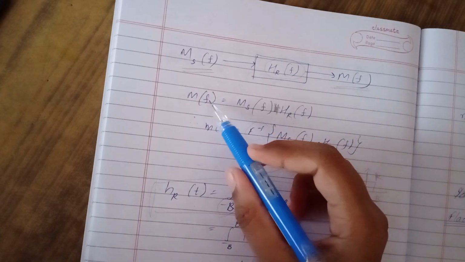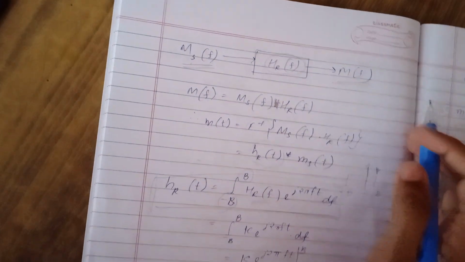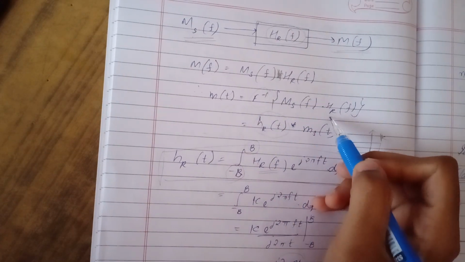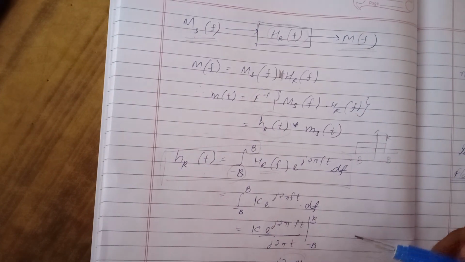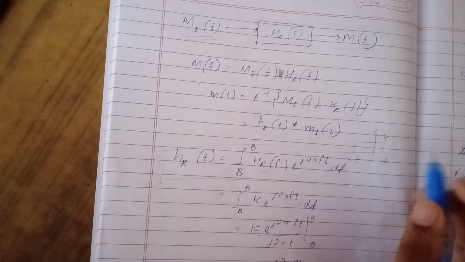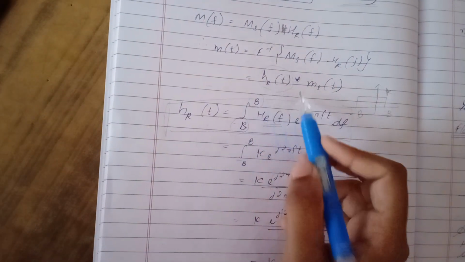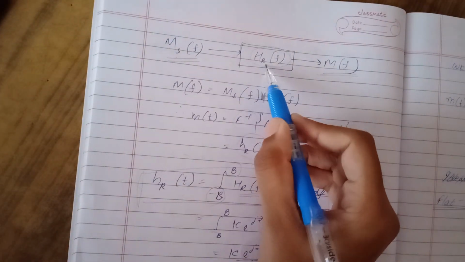To do that, we know that M(f) is the multiplication of M_s(f) and H_r(f). So I'm taking the inverse Fourier transform of that. After taking the Fourier transform, multiplication becomes convolution. So that's the rule: multiplication always becomes convolution after Fourier transform. So now I have h_r(t), but I don't know what h_r(t) is. I have to bring it into this form.